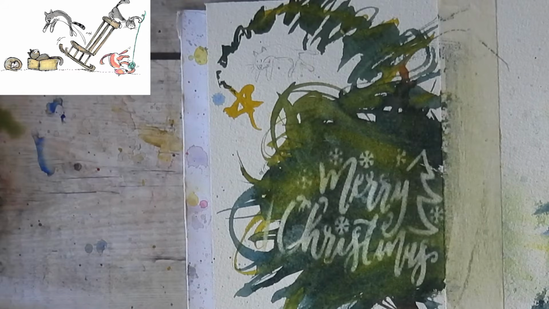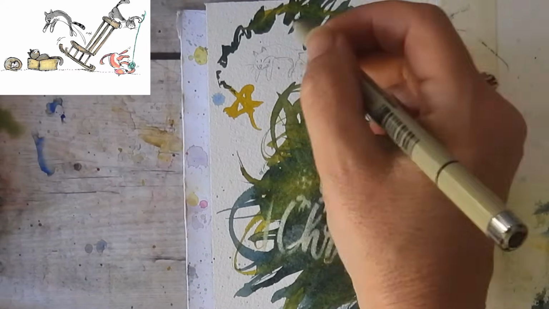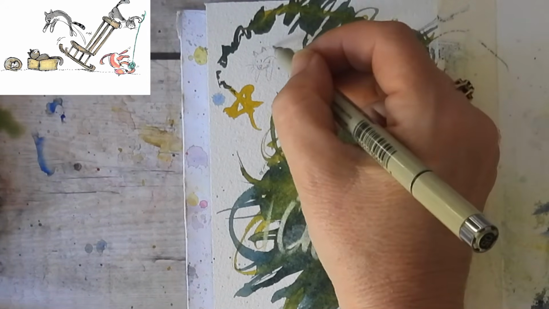Then I'm going to do some line work with my Pigma Micron pen in 05. Should work nicely.